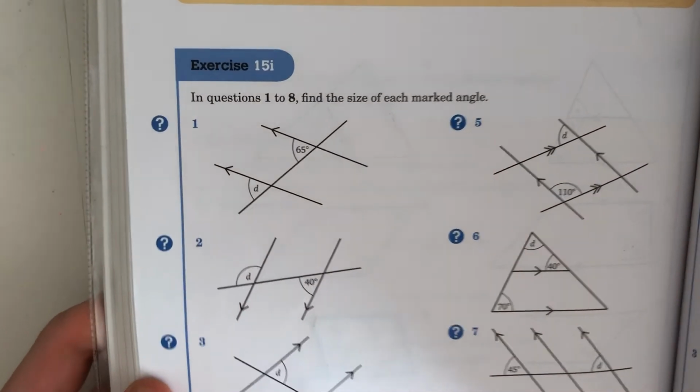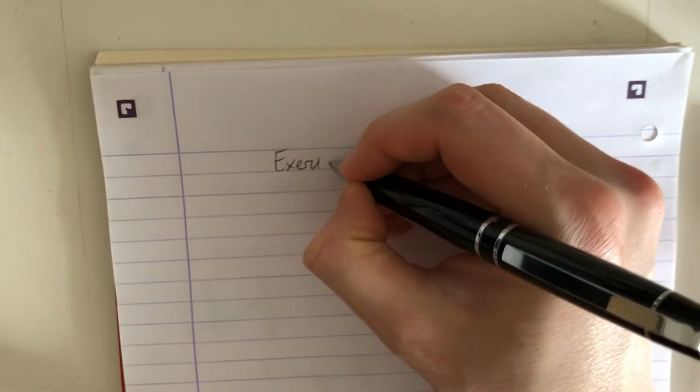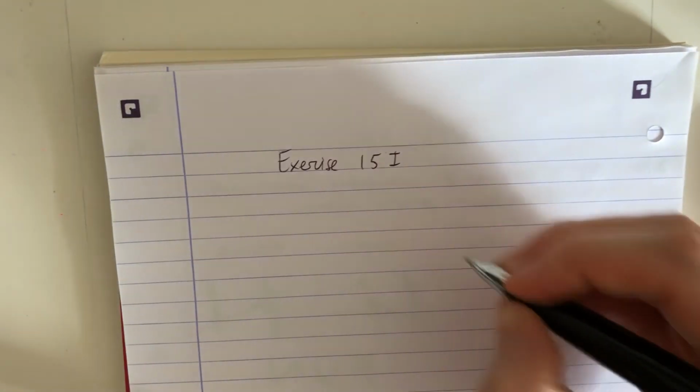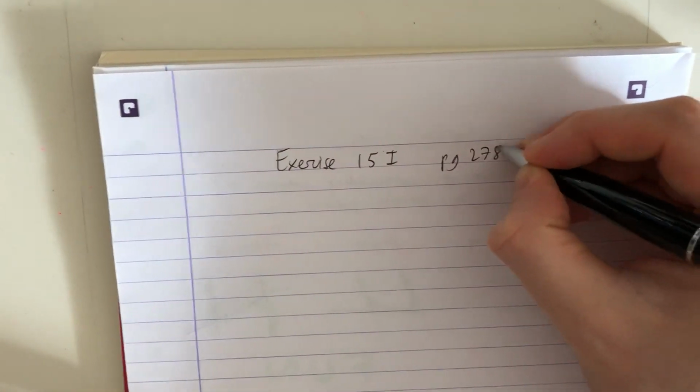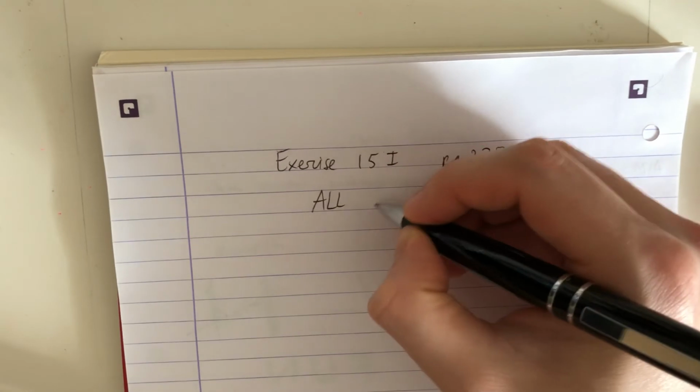Now, you guys need to practice this. This is the last thing that could be on your test. This is the last thing you need to practice. So if you all find exercise 15I, which is on page 278, you're going to do all the questions.